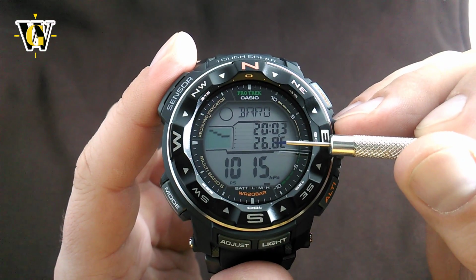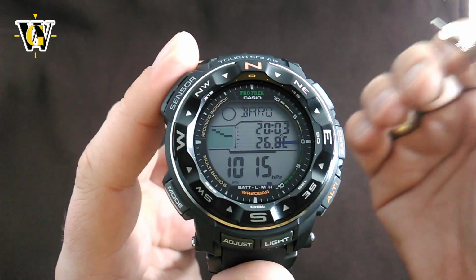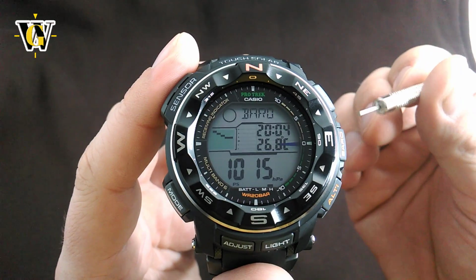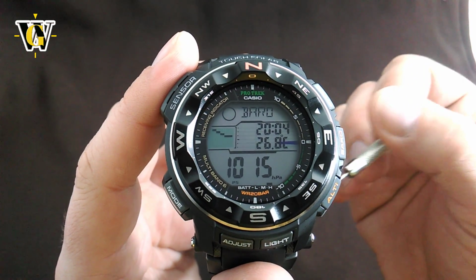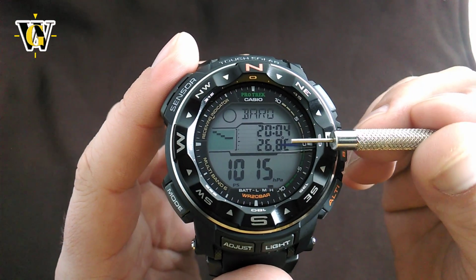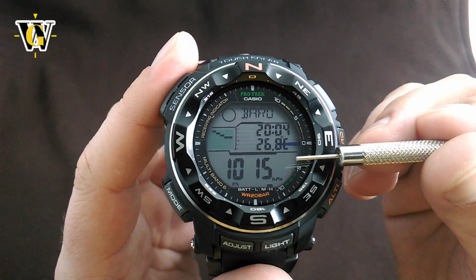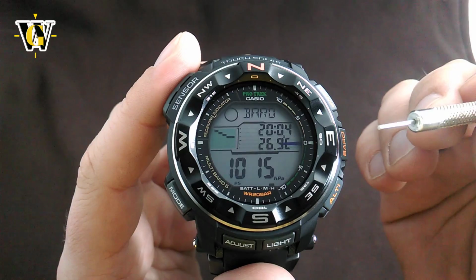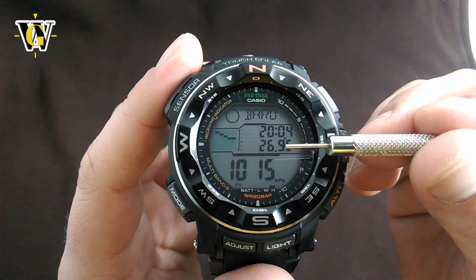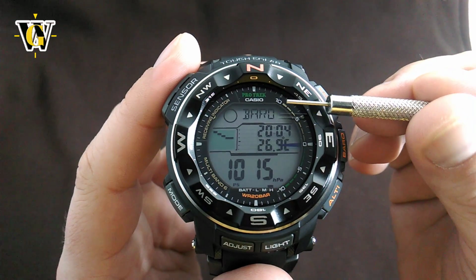Please note that if you want a correct temperature reading, you have to take off the watch from your wrist for at least 10 to 15 minutes, because otherwise the heat from your wrist is going to be transferred to the watch, and this information is not going to be correct. The second thing that the watch displays is the pressure, as you can see right here.